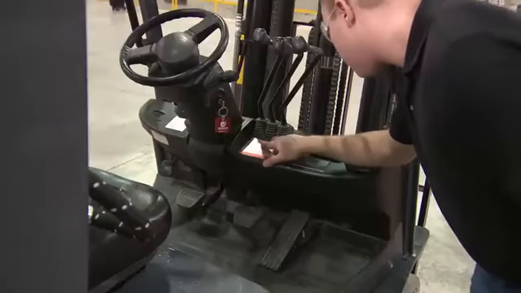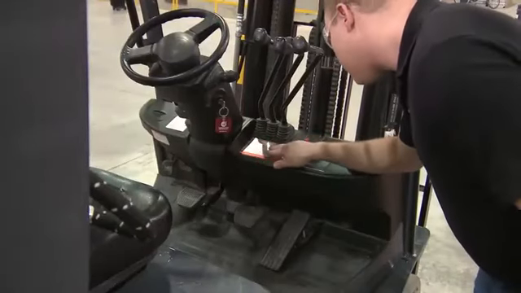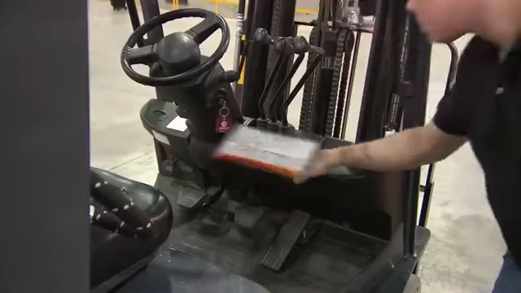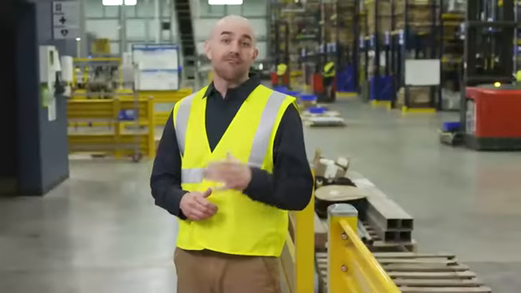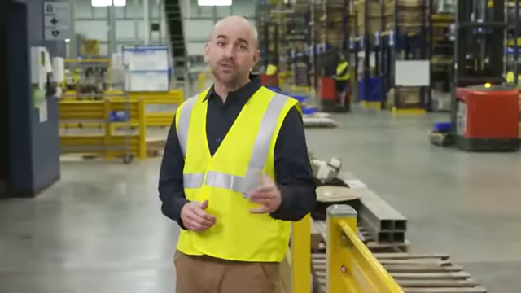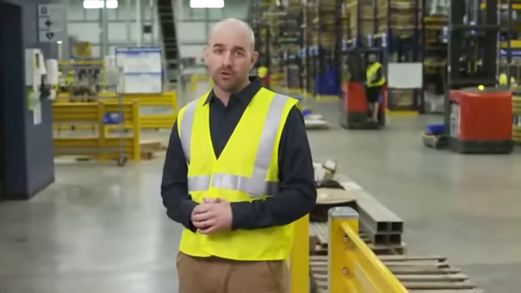Every forklift is required to have a data plate. It may also be referred to as a nameplate, capacity plate, or ID plate. The plate matches key information, including the model and serial number of the truck, the weight of the truck, and its load capacity. Verify every load to be sure it's within the rated capacity of your forklift.